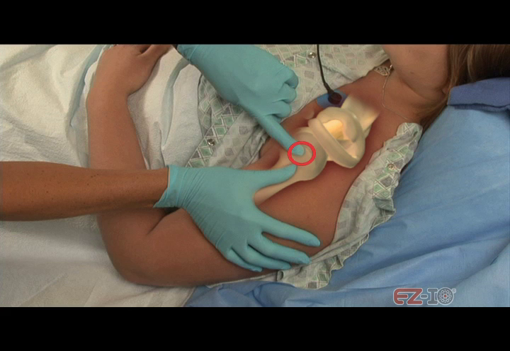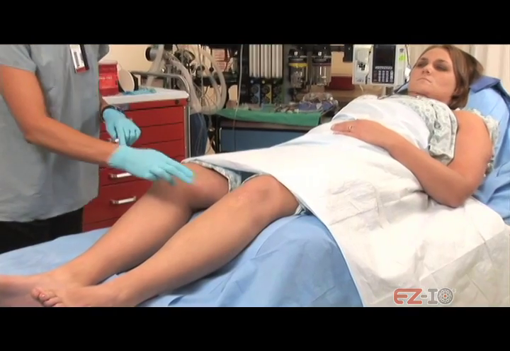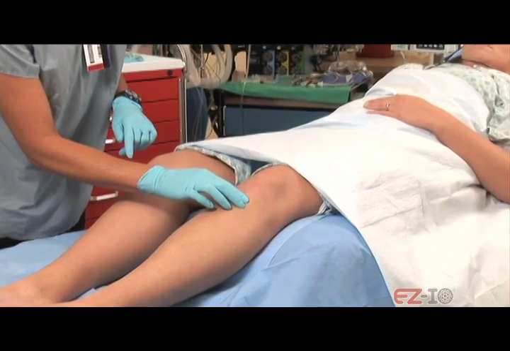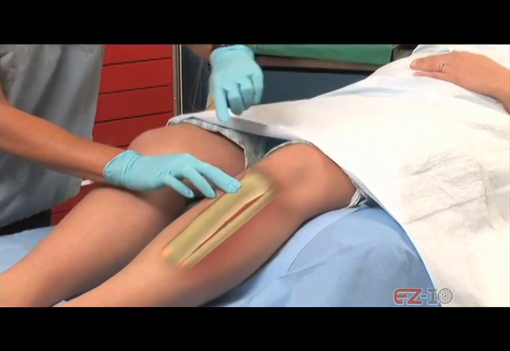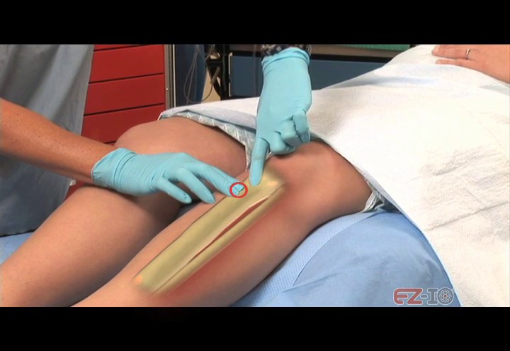VitaCare recommends the 45 millimeter needle on patients weighing more than 40 kilograms. The humerus is the preferred site for patients who are responsive to pain. Once the insertion is completed, secure the arm in place to prevent movement and accidental dislodgement of the IO catheter. The proximal tibia insertion site is approximately 2 centimeters below the patella and approximately 2 centimeters medial to the tibial tuberosity, depending on patient anatomy.